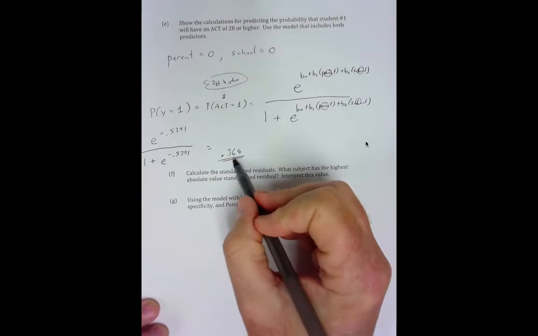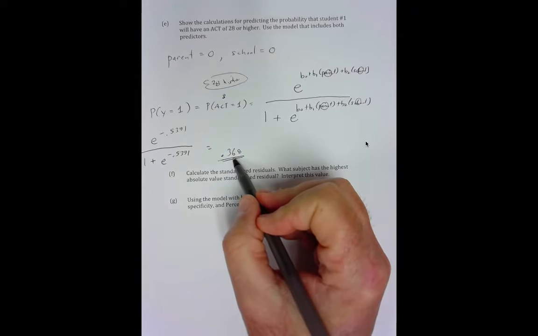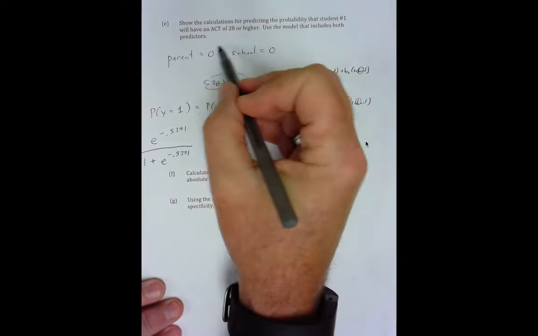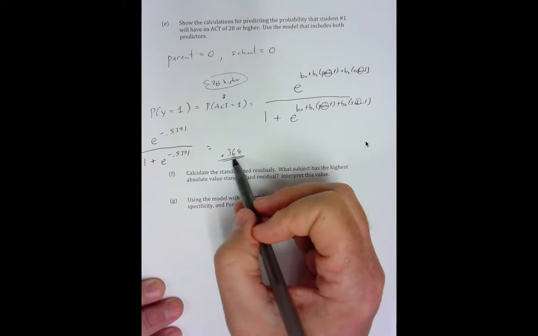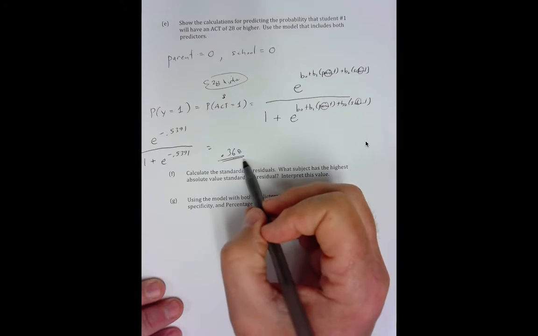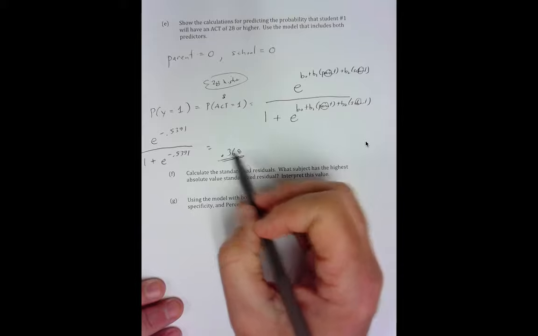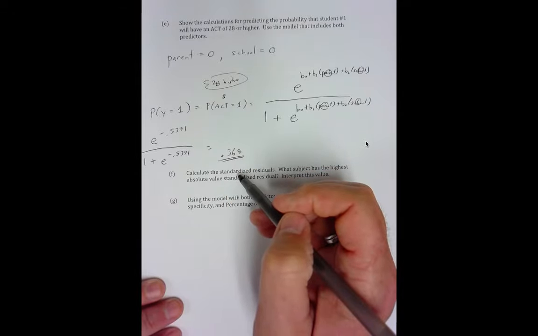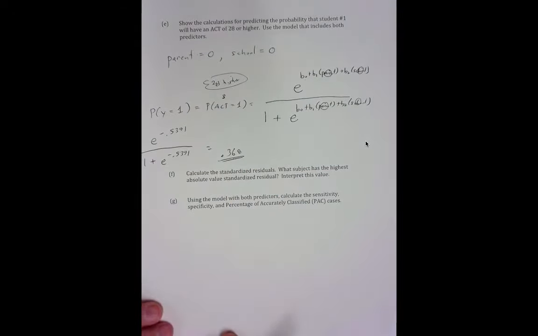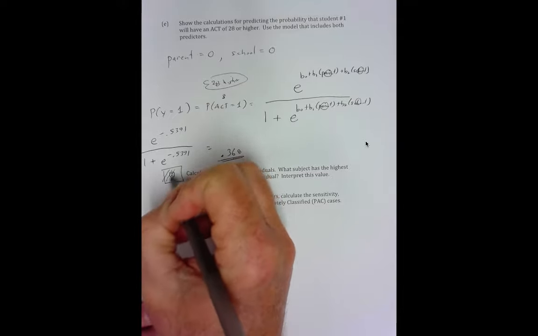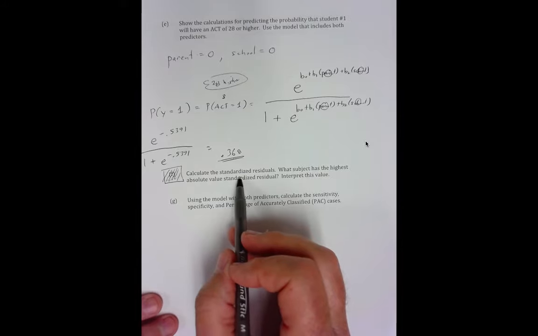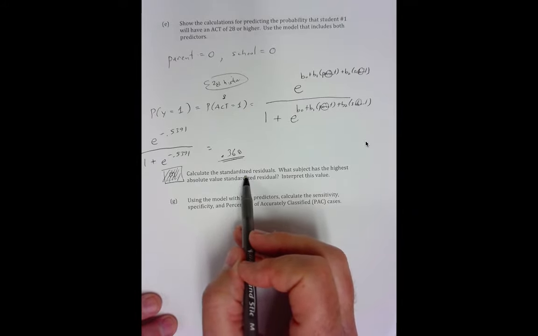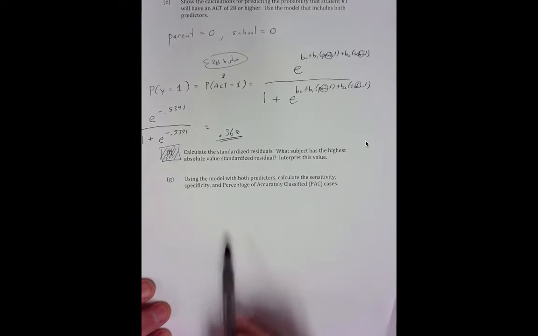So the probability of this kid, and every other kid whose parents didn't go to college and came from a private school, there's a 0.368 probability of getting an ACT above 28. Guys, I don't care about this. I really wish I hadn't even put this in. I didn't even count off if you guys missed that one. I didn't aim for this to be in there, so I'm not even going to do it because it's not that important to me now.